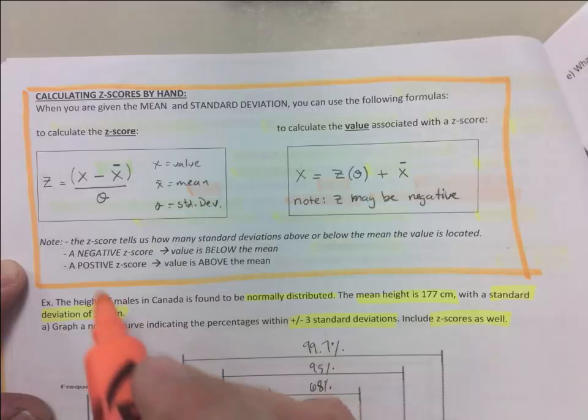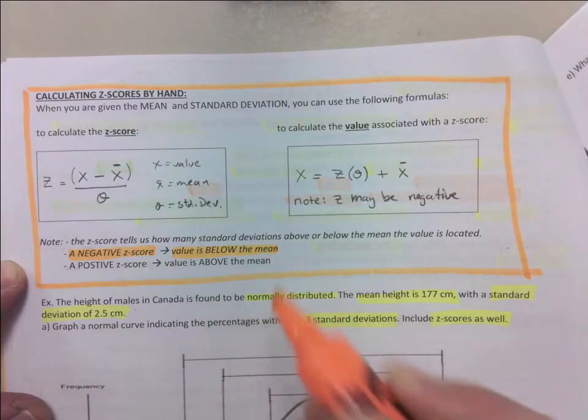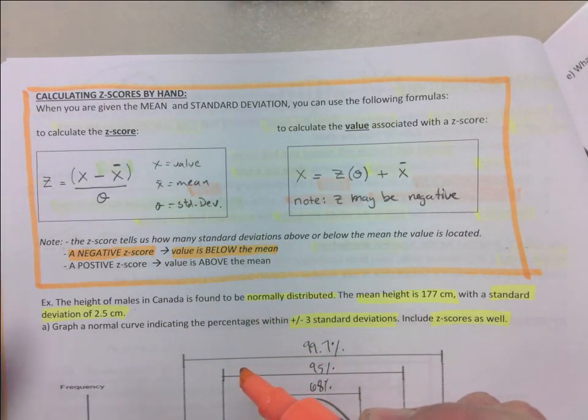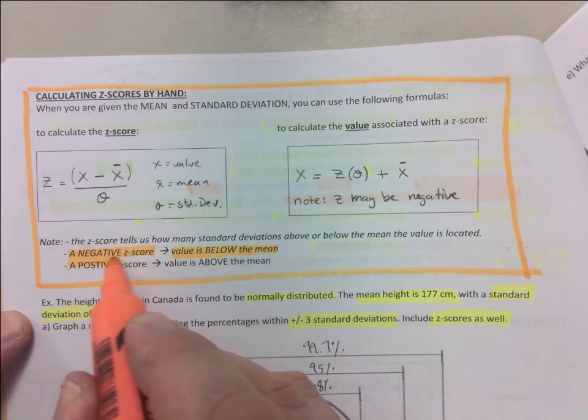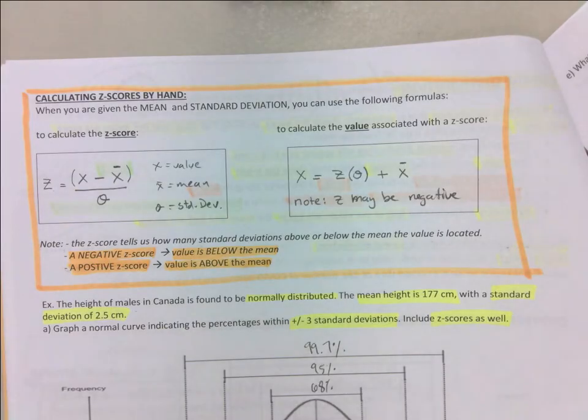And a negative z-score means that the value you're talking about is below the mean. A positive z-score means that you're above the mean.